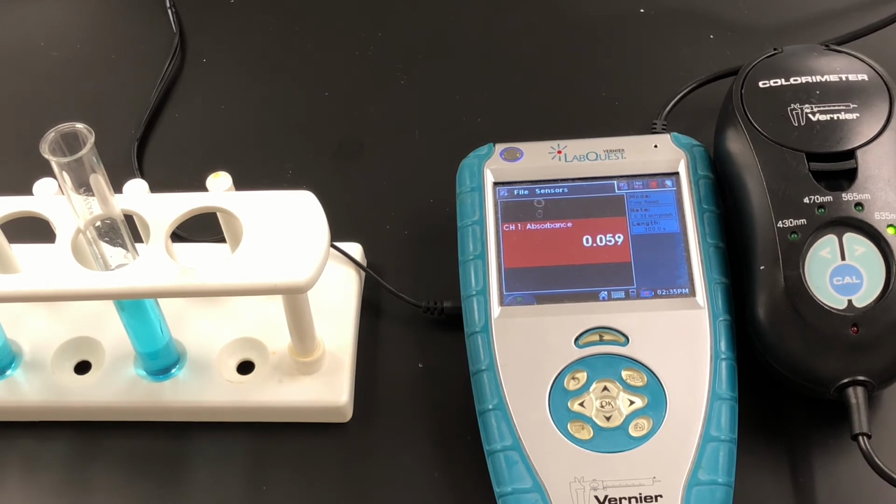So we've got the 8 milliliters. And let's just put 2 water in. Just flush it around. Maybe it didn't mix up too.